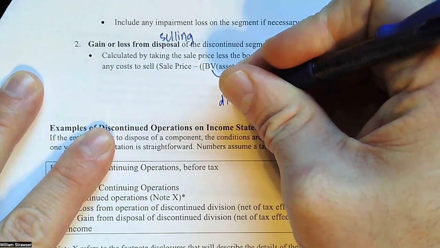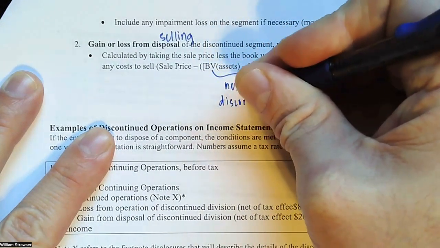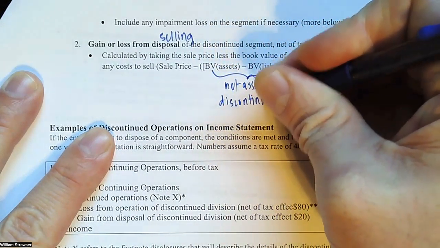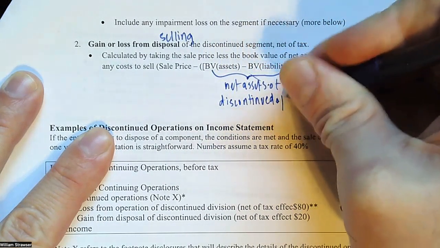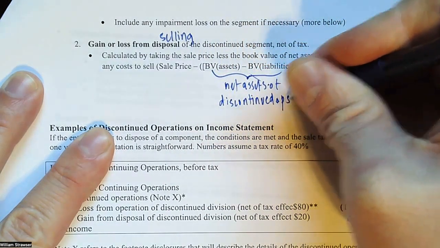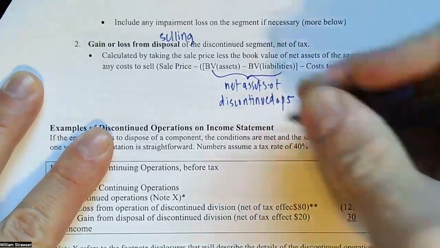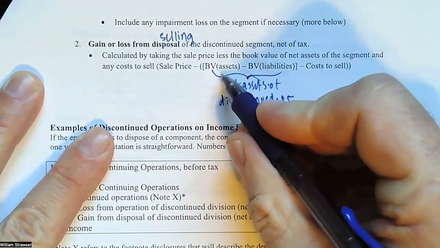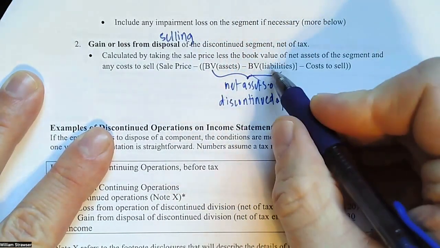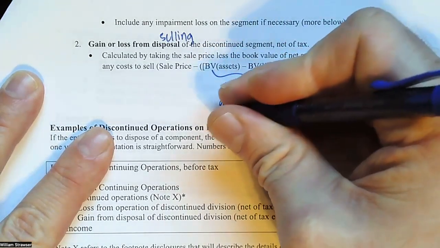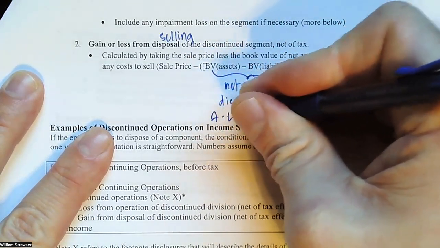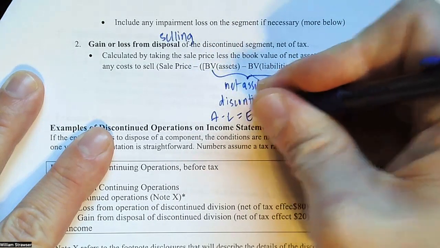And when I say company in particular, I mean the net assets of the discontinued division or operation. And if we're talking about net assets, assets minus liabilities, remember that assets minus liabilities is equity.